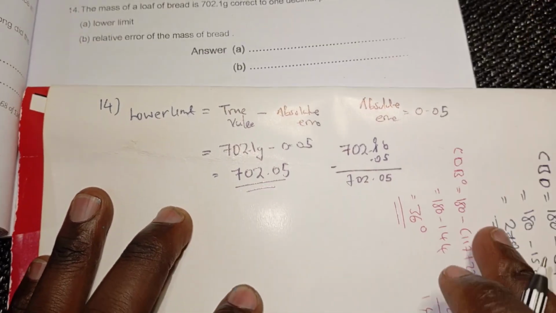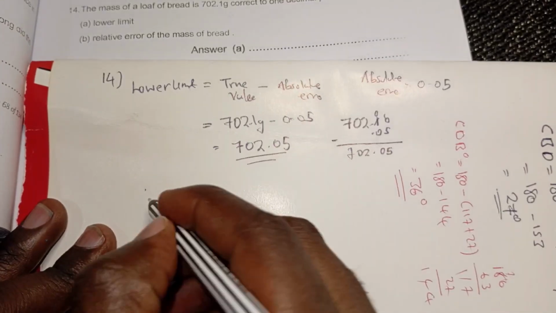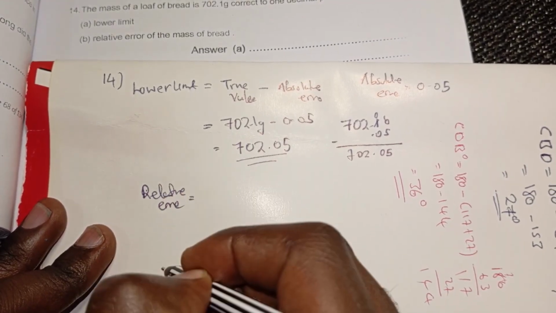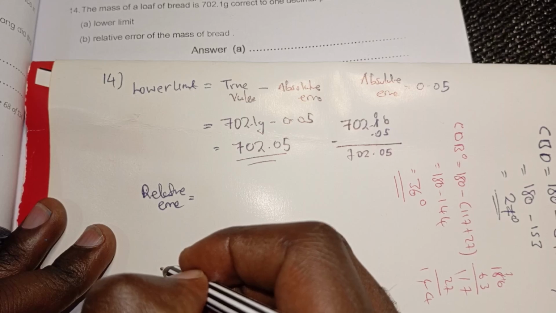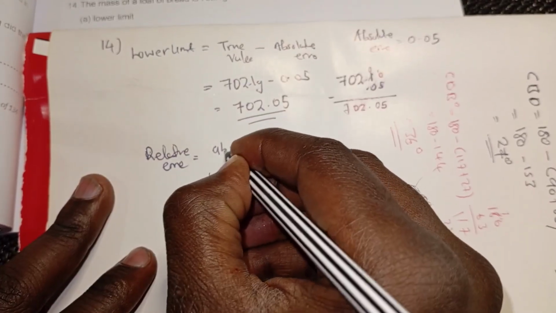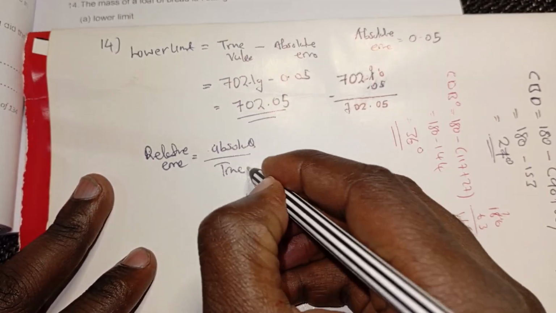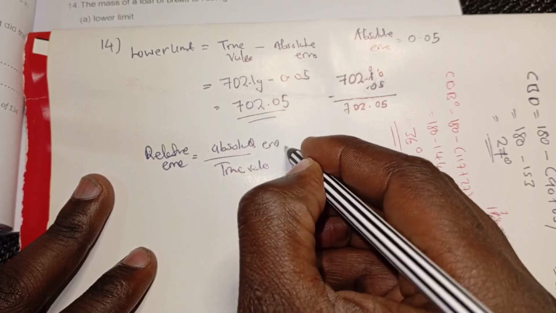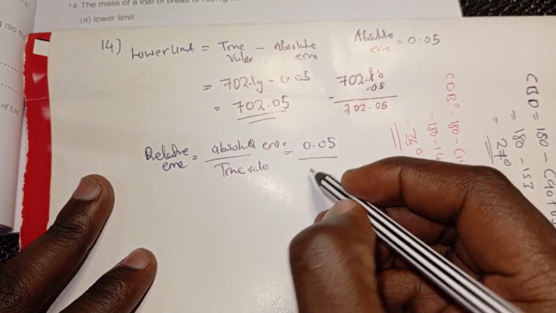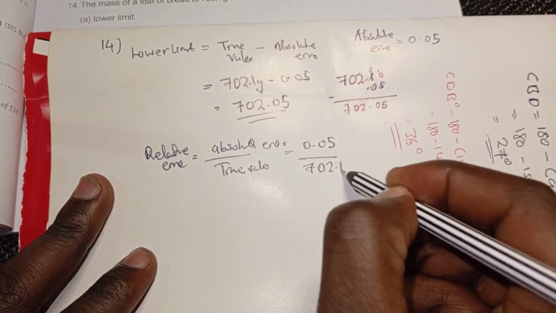The other question says the relative error of the mass of bread. So the relative error is equal to, the formula is, absolute error over true value or true measurement. So absolute error, we said it is 0.05. The true value was 702.1.